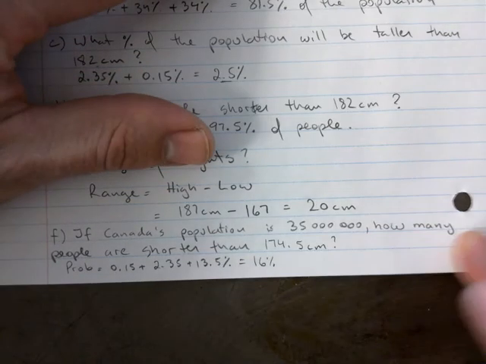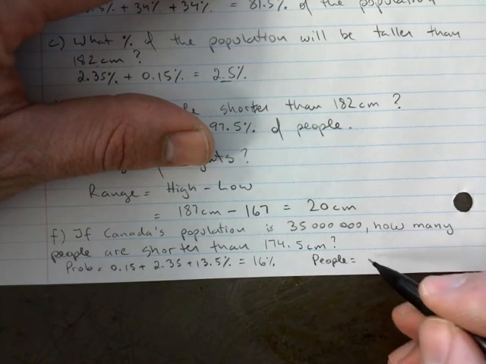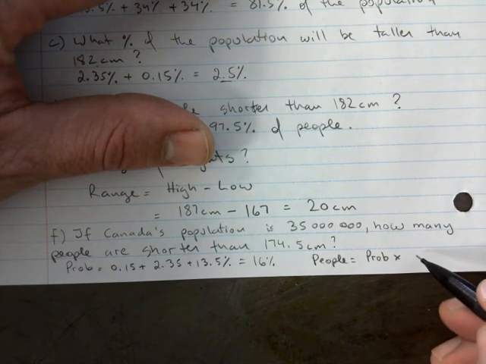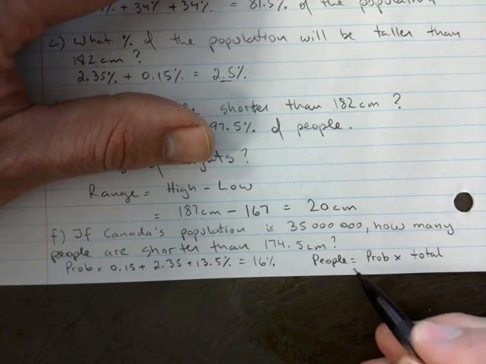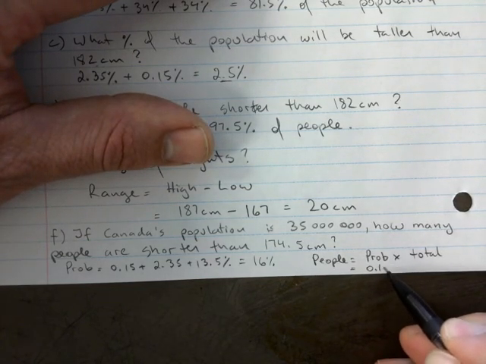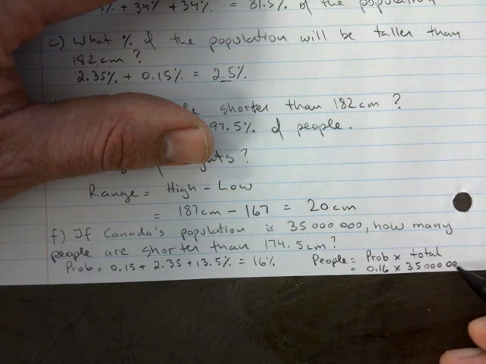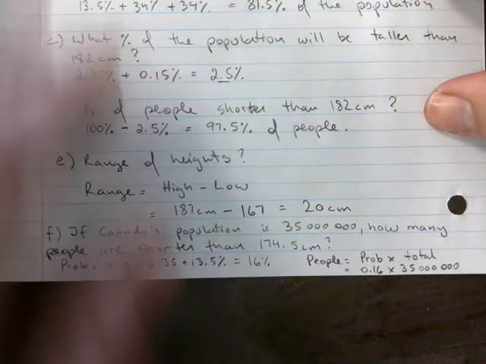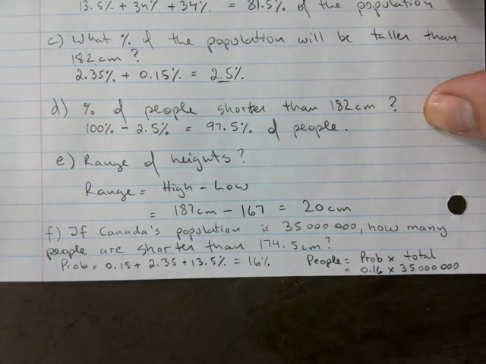So we will say this. People would be probability times total. And here's where I'm running out of room here, sorry. So it's 0.16 times 35 million. So I turn that 16% into a decimal because you cannot multiply percentages times anything. You got to turn that into a decimal.